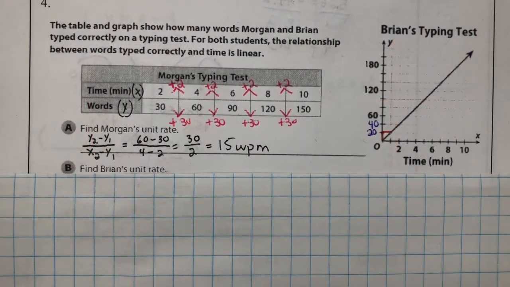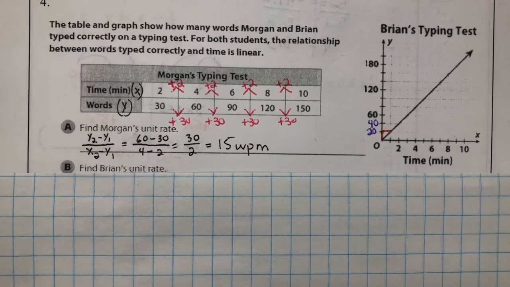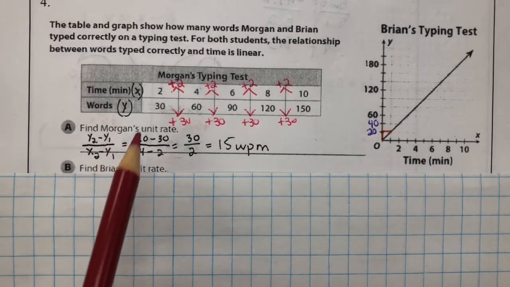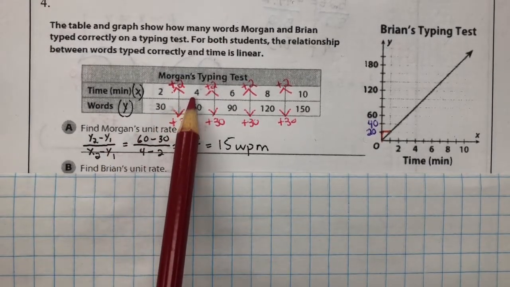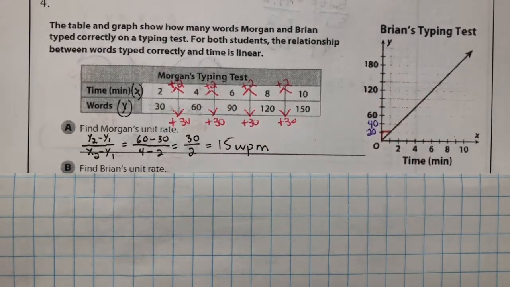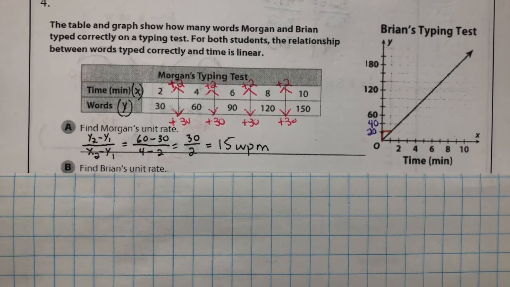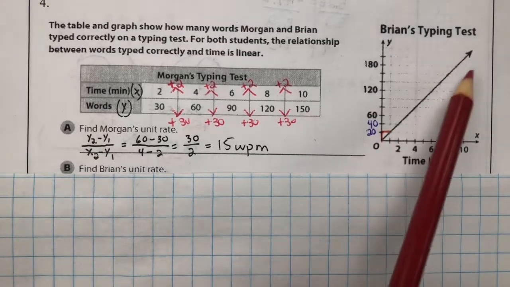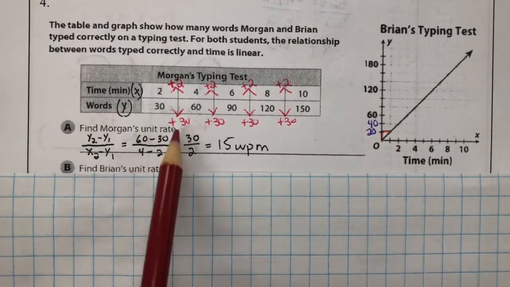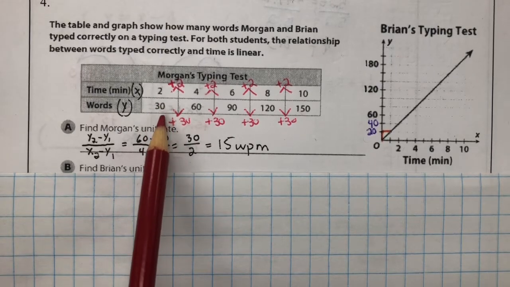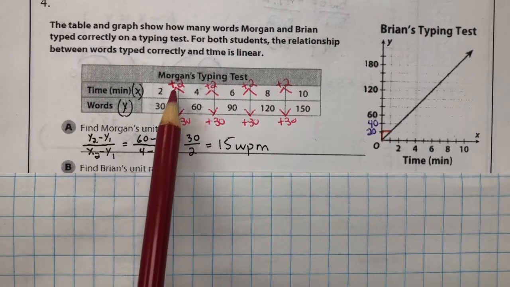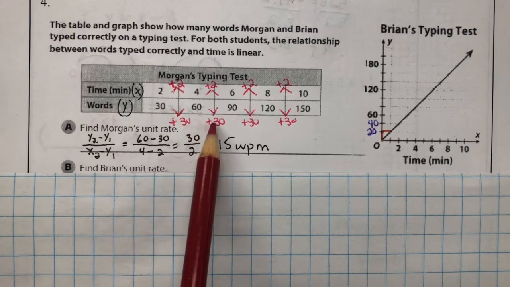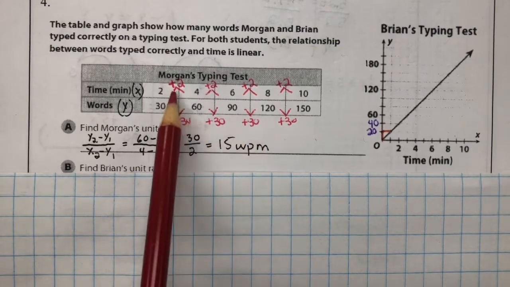In problem 4, the table and graph shows how many words Morgan and Brian typed correctly on a typing test. So here's Morgan's data, here's Brian's data. For both students, the relationship between words typed correctly and time is linear. So that means it has a constant rate of change. We can see a constant rate of change here because it's linear. We see a constant rate of change here because for every 30 words, she types 30 words for every 2 minutes.